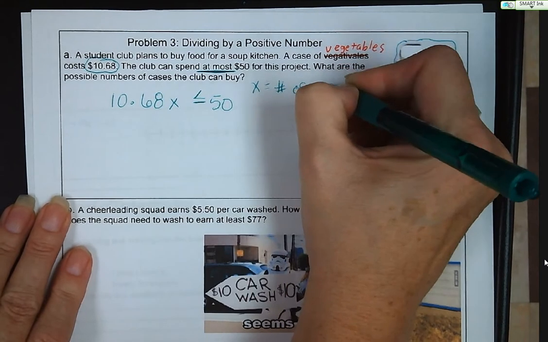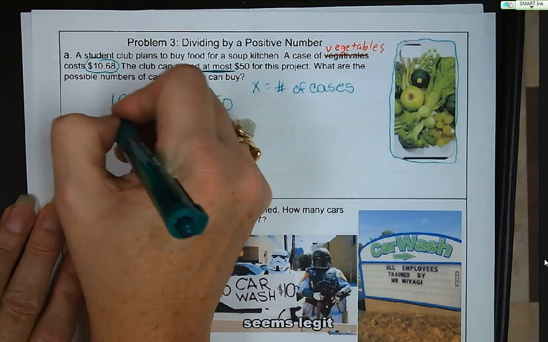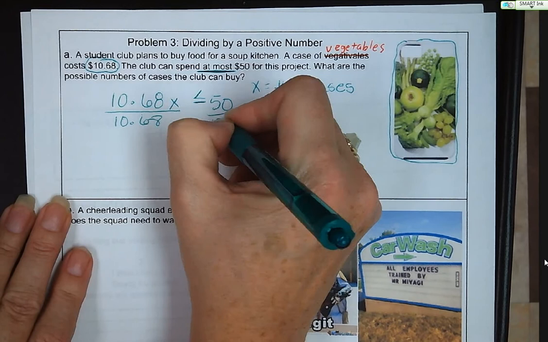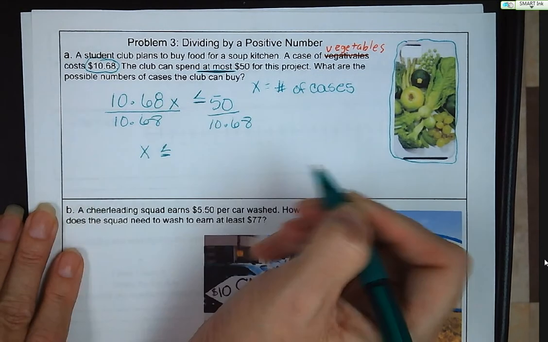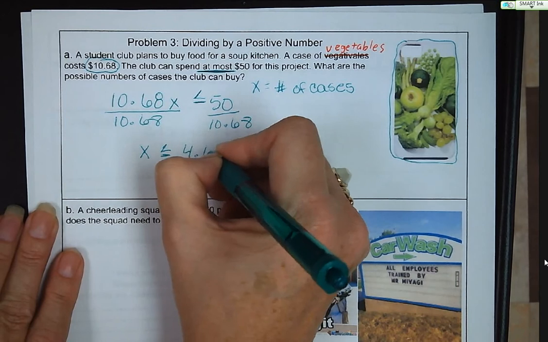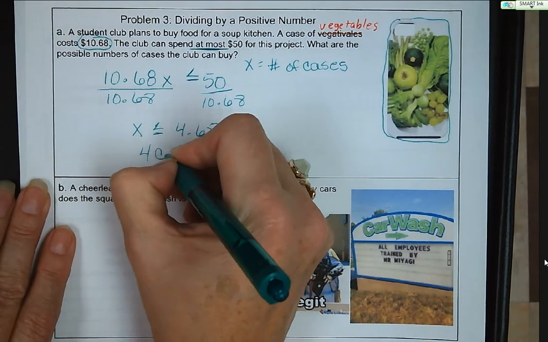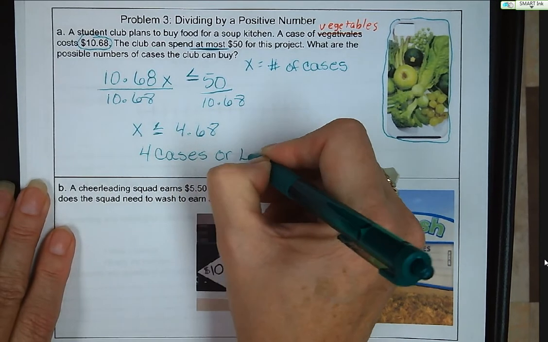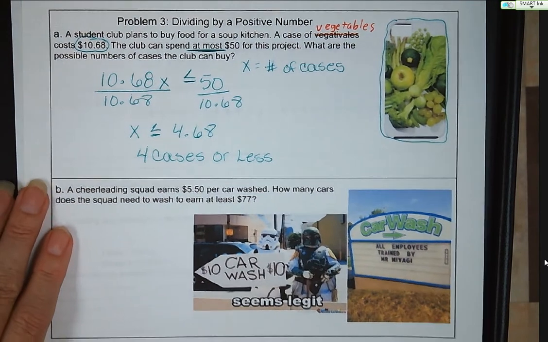So now to solve this, we need to divide both sides by 10.68. And x is going to be less than or equal to 4.68. So about 4 cases. If they can buy partial cases, they could get more, but 4 full cases of vegetables or less is what they could buy.